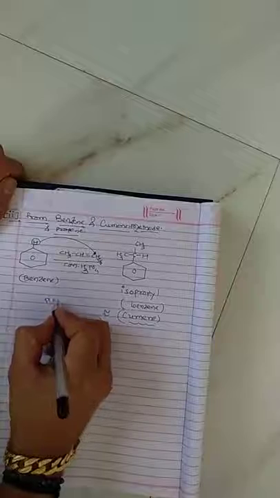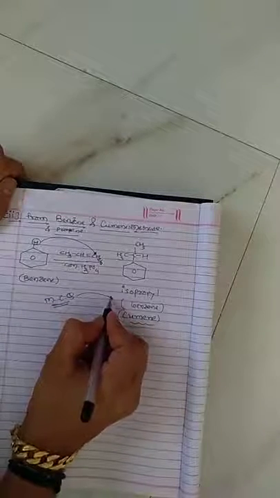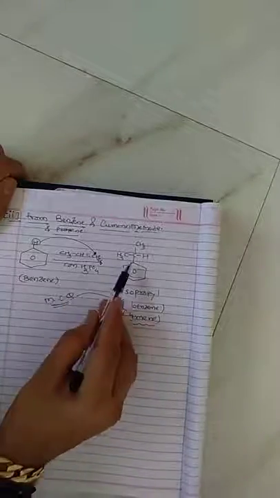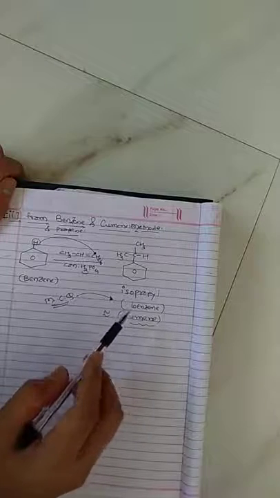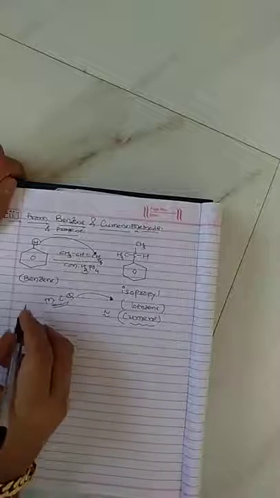In several examinations, MCQ based questions are asked from here. What is the structure of cumene? So here we have the structure of cumene. A second type of MCQ question can be asked like this: calculate the number of sigma and pi bonds present in cumene. So we have to calculate like this.